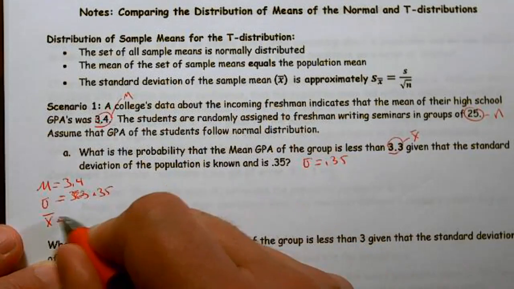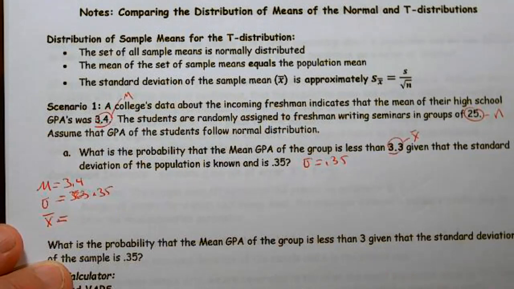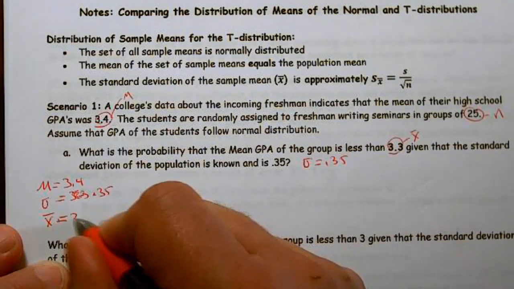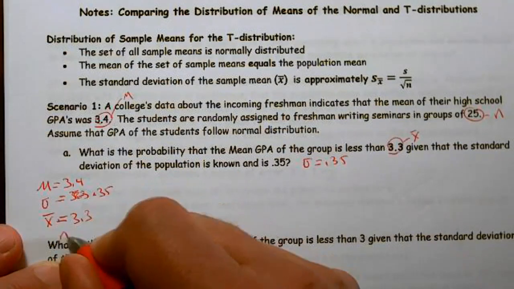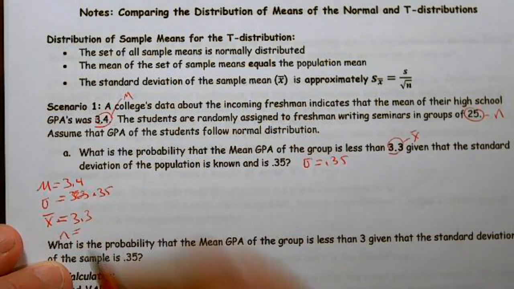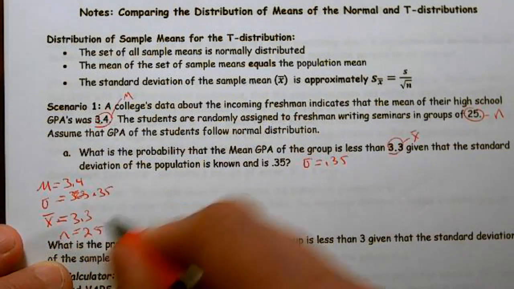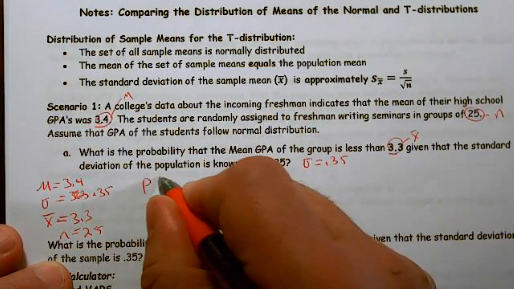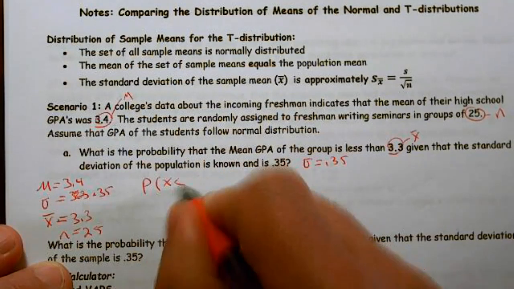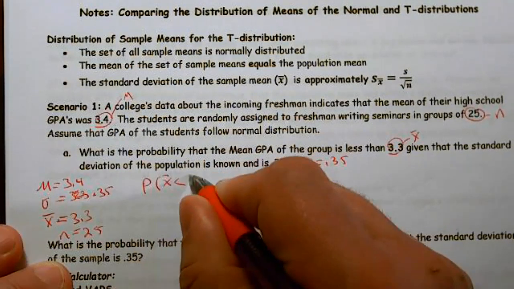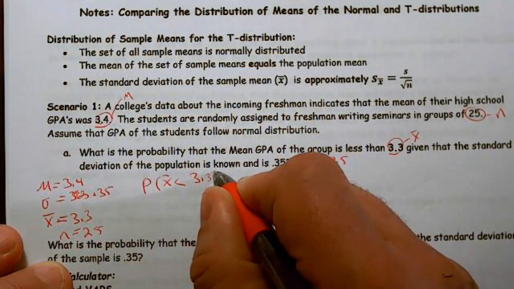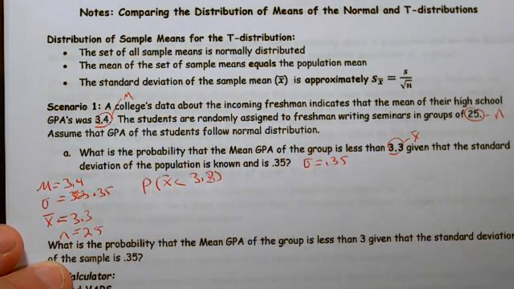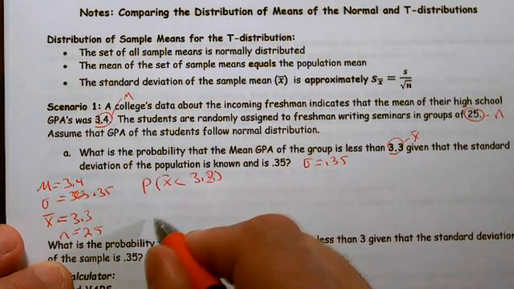We have an X bar equal to 3.3. And we have a sample of size 25. And we want to know the likelihood that we're going to get a sample mean that's less than 3.3. That's what I'm interested in knowing.